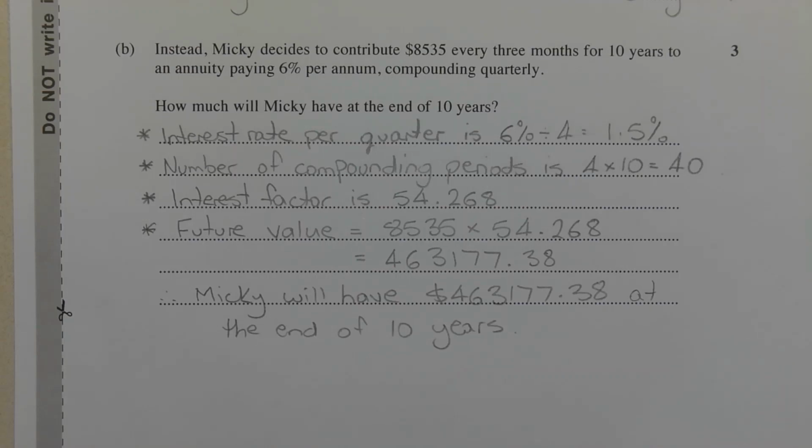The first thing we need to find is the correct interest factor from the table. So that's similar to what we did in Part A. However, the situation has now changed. Instead of the contribution being done annually or yearly, it's now every 3 months or every quarter, and it's compounding quarterly. So we need to find the interest rate per quarter. Now it's still 6% per annum, but to get the interest rate per quarter, we need to divide that interest rate by 4. So 6% divided by 4 gives us 1.5% per quarter.